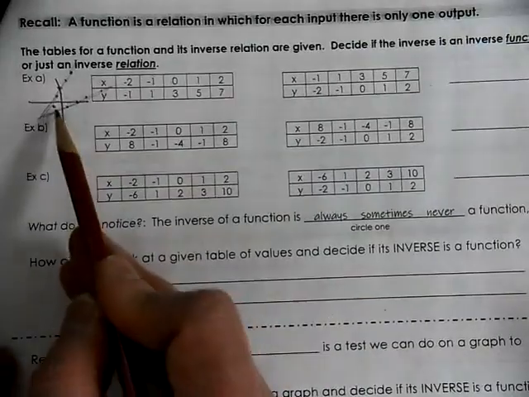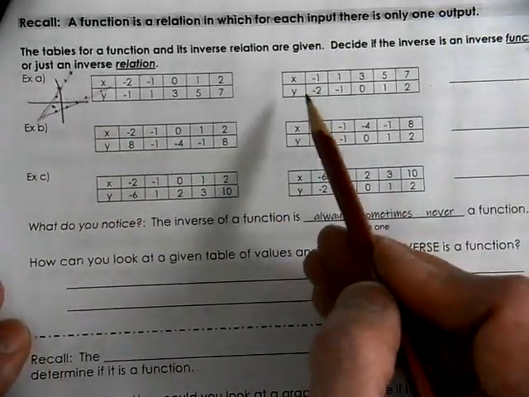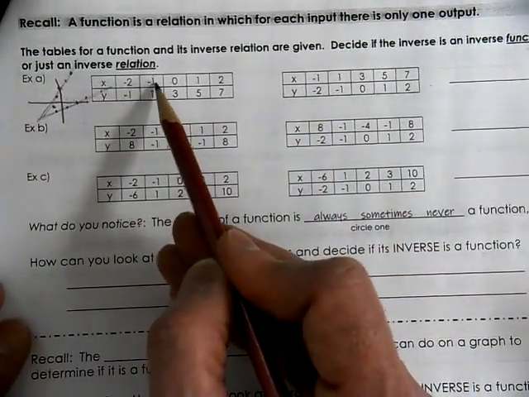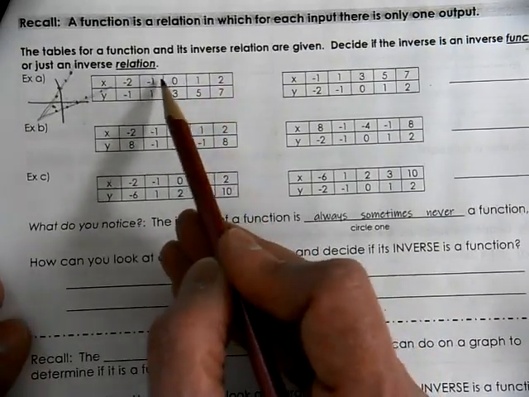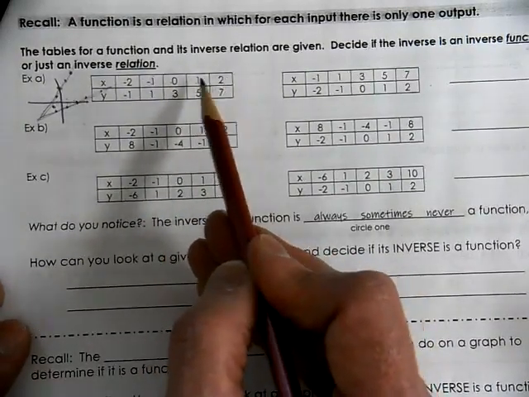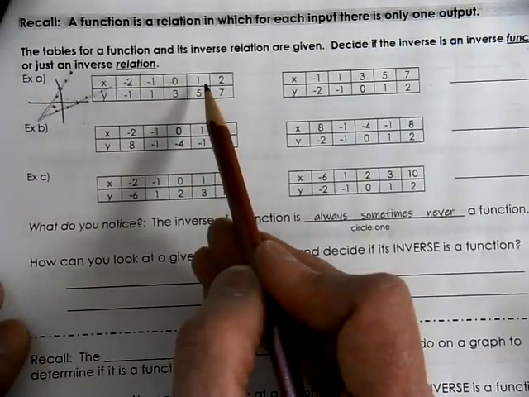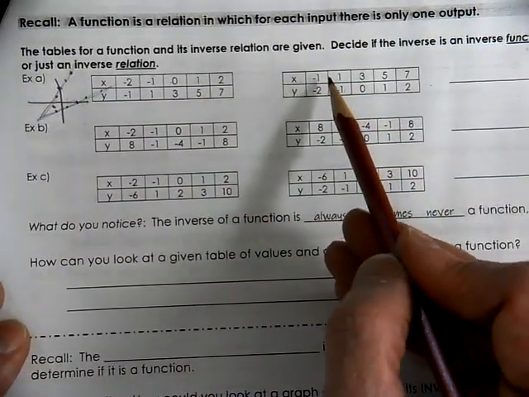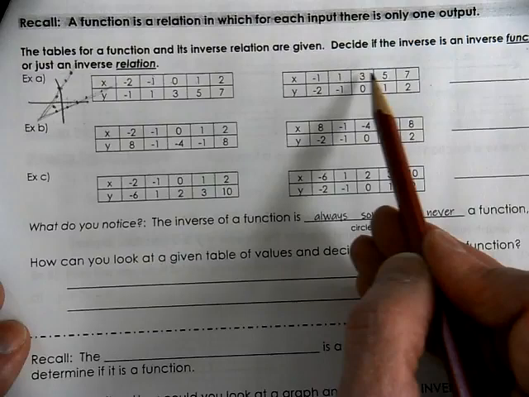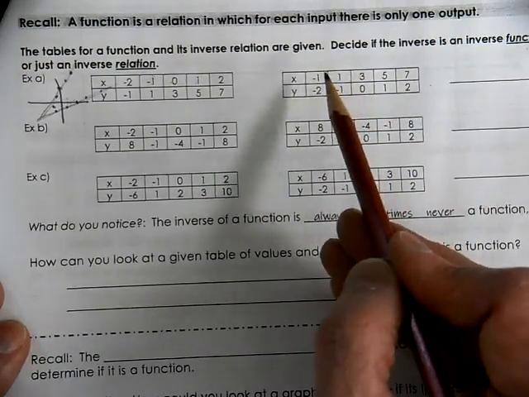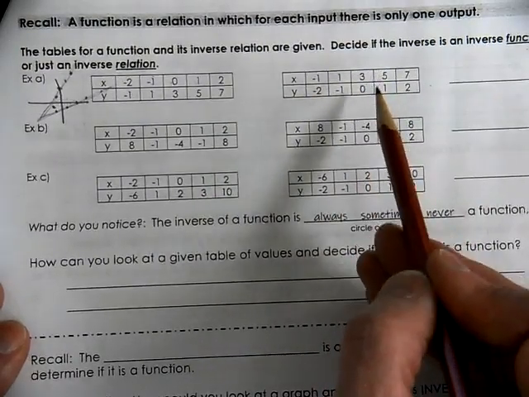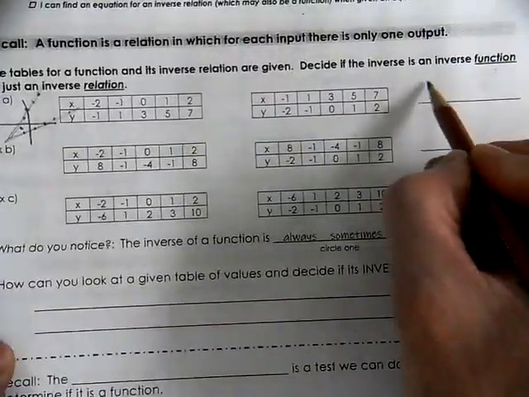That also would be a function. If you look, every x value is different. We're looking for an x value that repeats itself. It does not repeat itself. That means every x value has a unique y value. So this is a function.